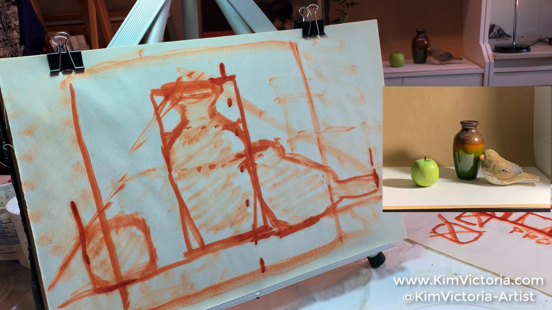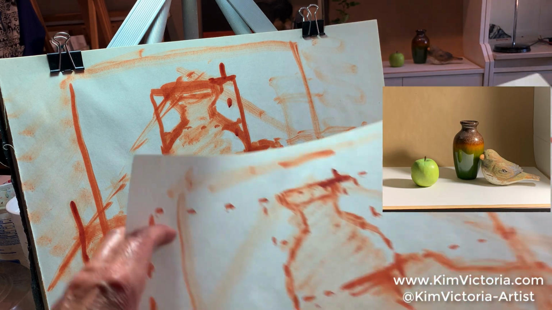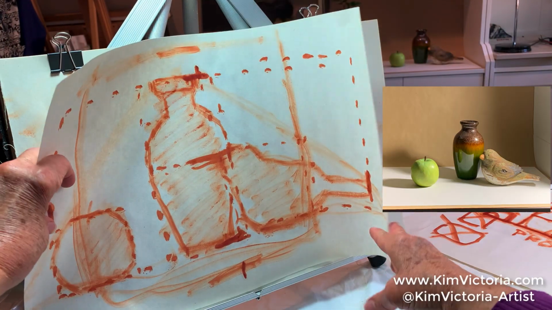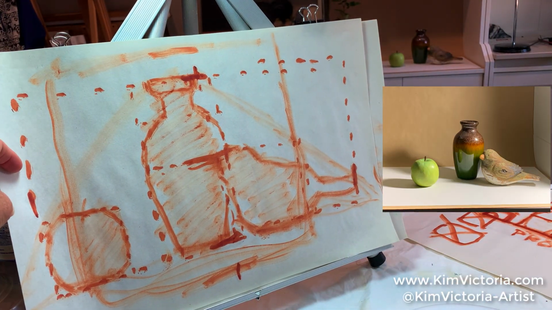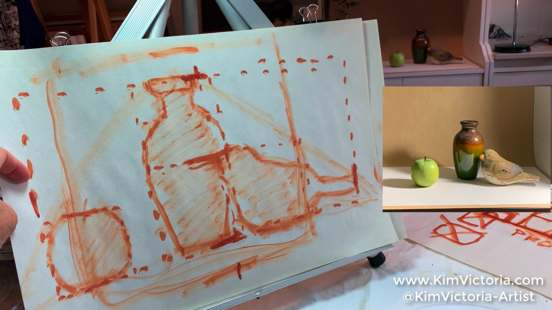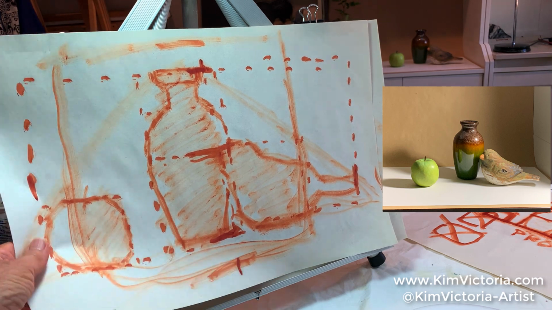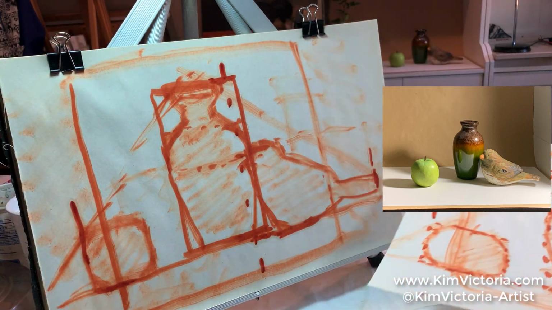So I hope that that has helped you and given you some ideas about how you can get the right proportions. I didn't turn on the camera before I did this particular segment, and this is what I did that didn't get recorded. So it'll be a little bit different than this one.